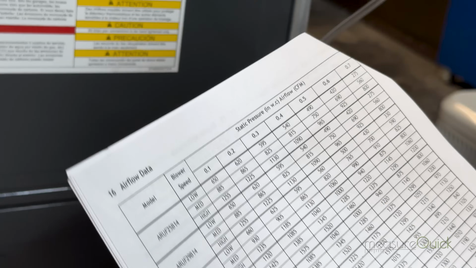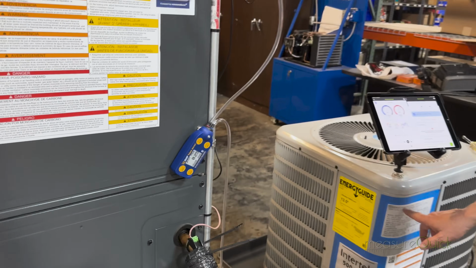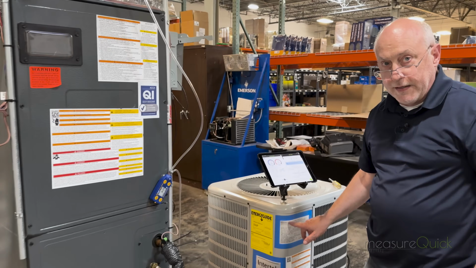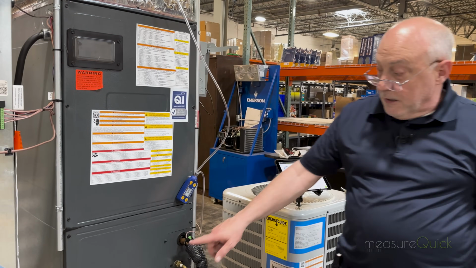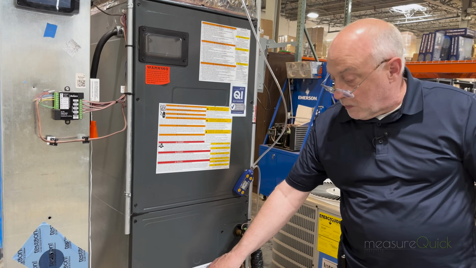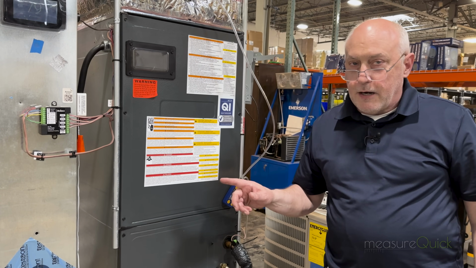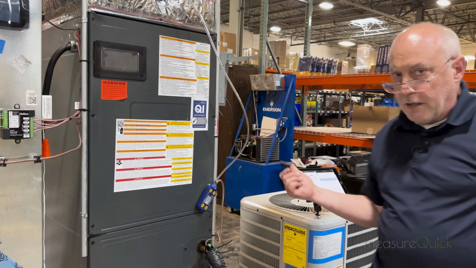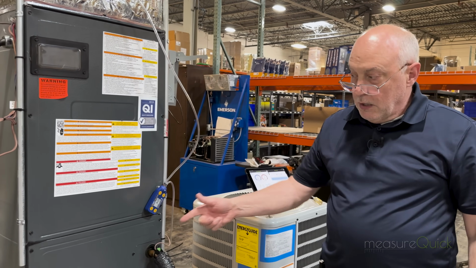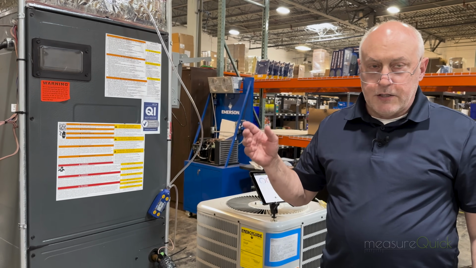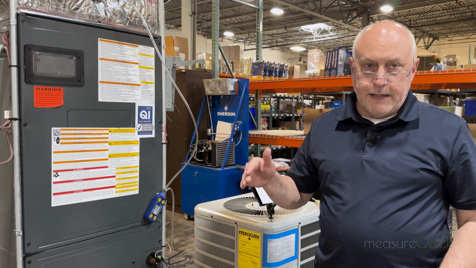This is a 1.5 ton condensing unit, so we want to set the airflow for the condenser. The air handler here is a 025, which means it's a 2-ton air handler. Goodman does not make a 1.5 ton air handler. They pair their 1.5 ton condenser with a 2-ton air handler, and so we have to run it on low speed in order to get the airflow correct.